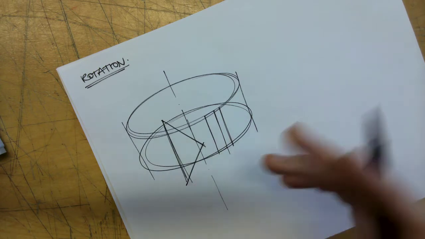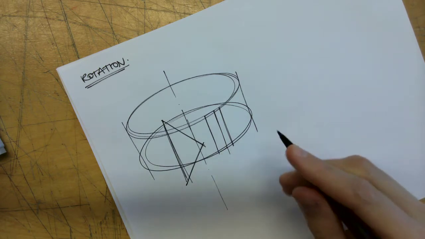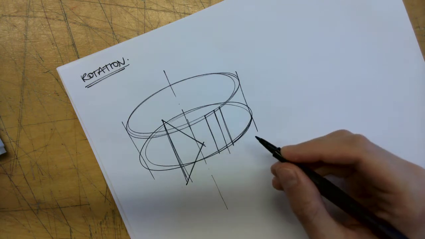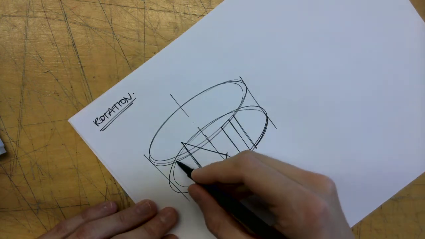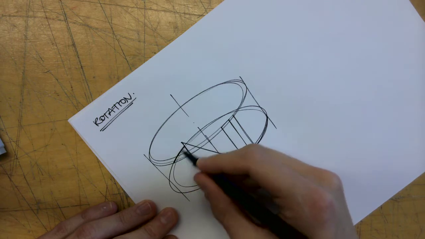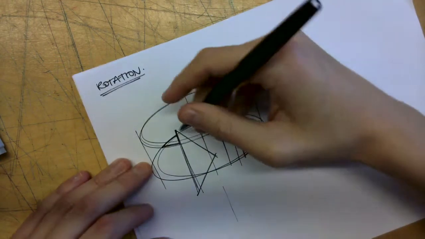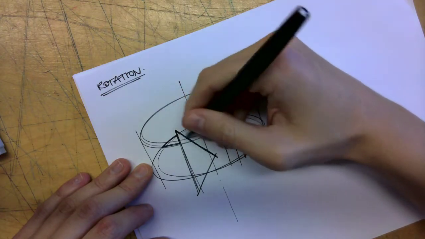There's no real right or wrong with this one. It's a bit more just about showing or animating rather than it being as, let's say, prescriptive as orthographic symbolism. So now I'm going to add in some line weight.